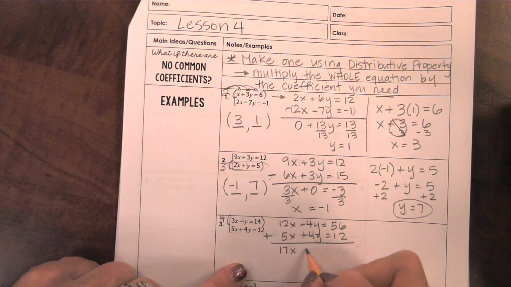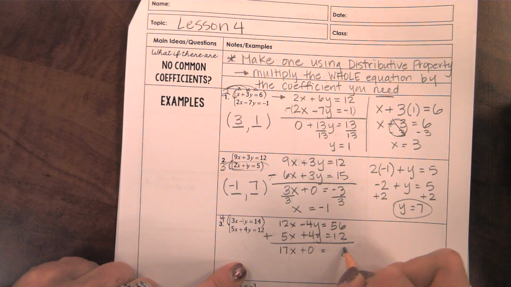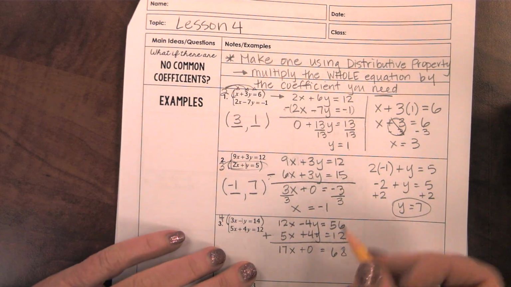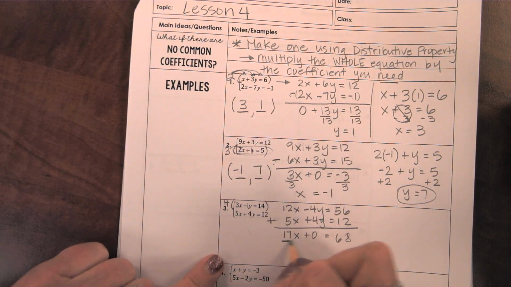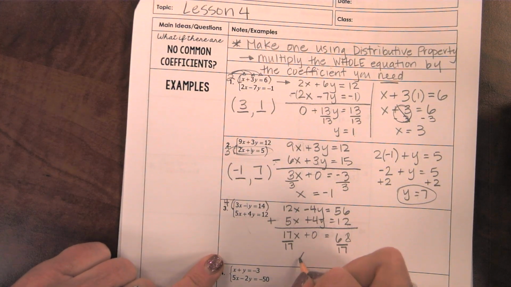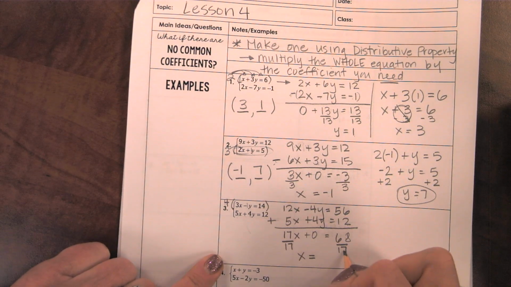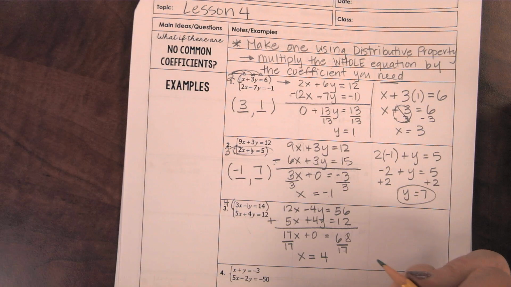Negative 4 and a positive 4 equals 0. And then 56 plus 12 is 68. And now I need to just solve for x. I'm going to divide by 17. Grab a calculator if you need to, but 68 divided by 17 is 4.